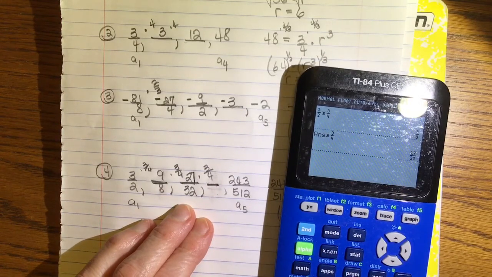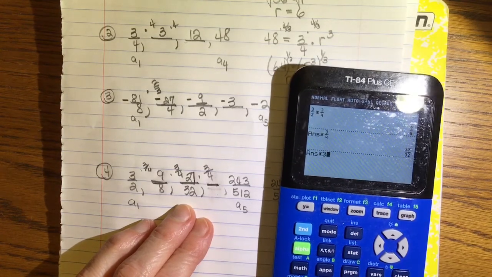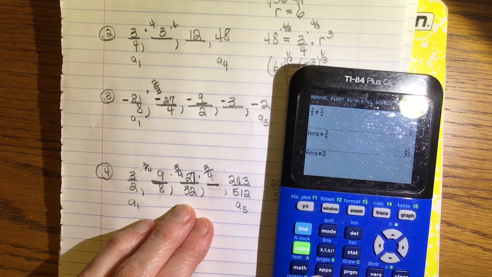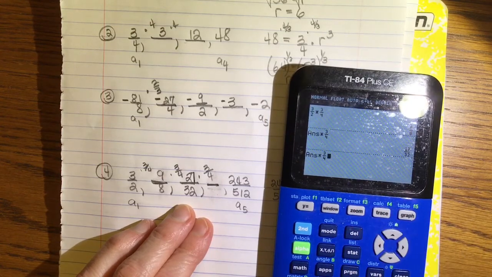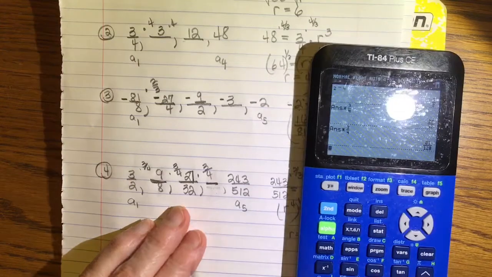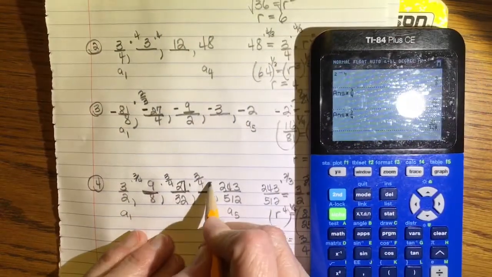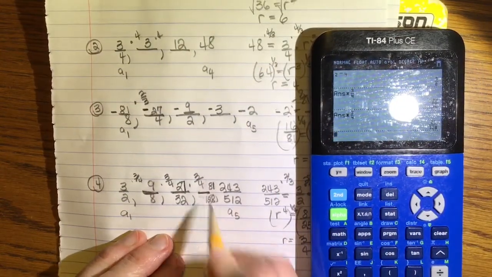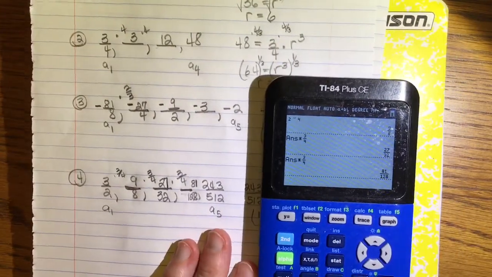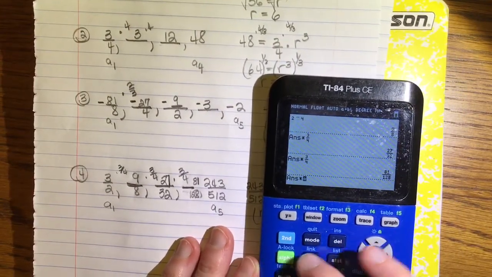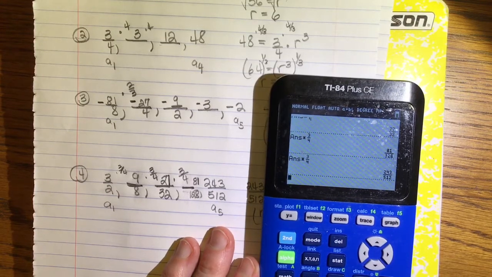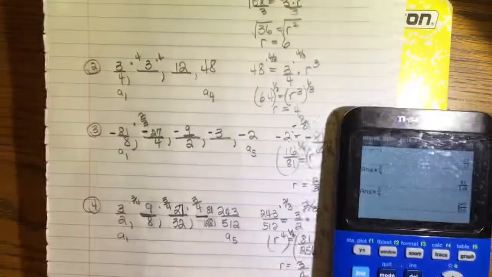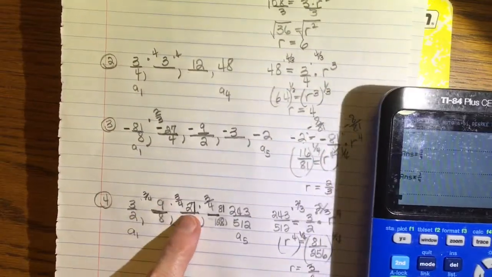And then times 3, alpha link 3 over 4. Get rid of that. And I get the 81 over 128. And then to check it, I can multiply by the alpha link 3 over 4. And I get the 243 over 512. So your answers are the 9, 27, 81.